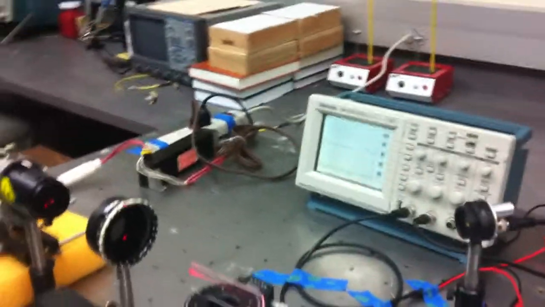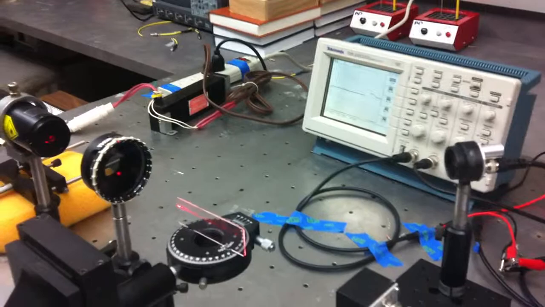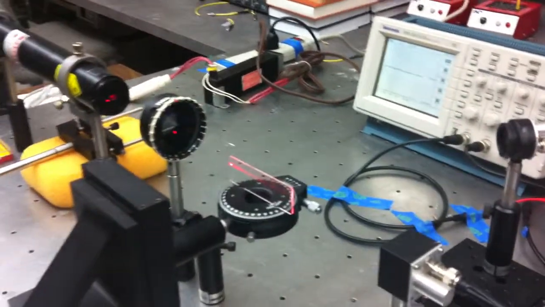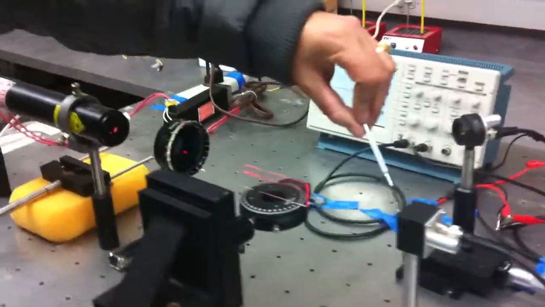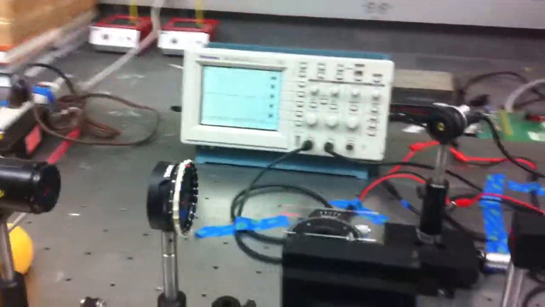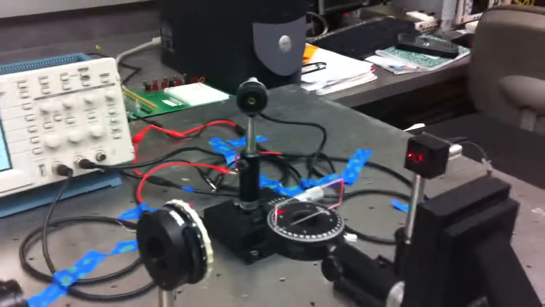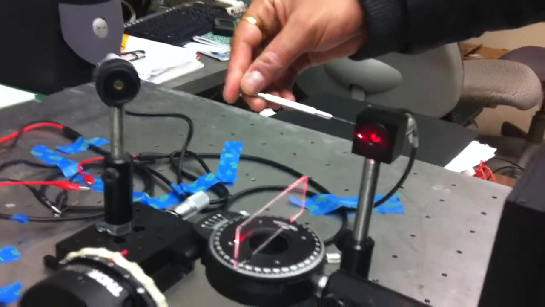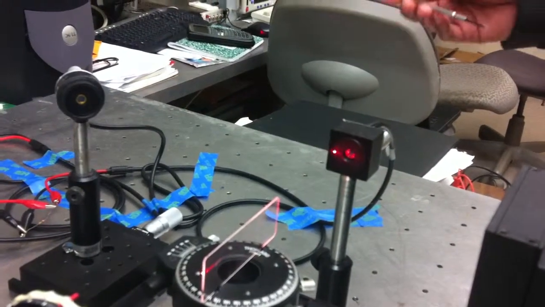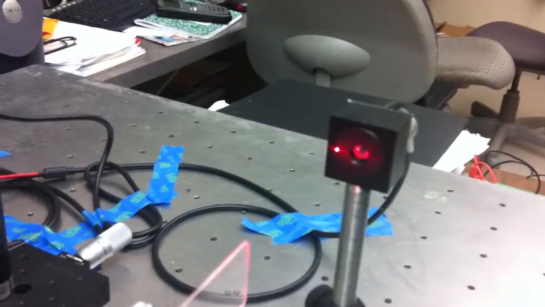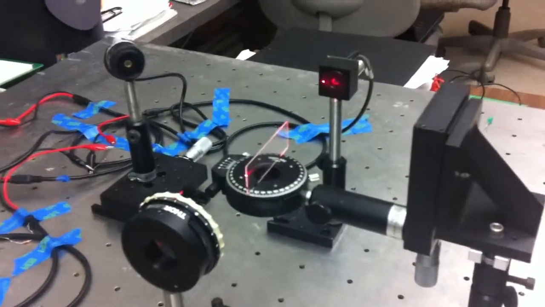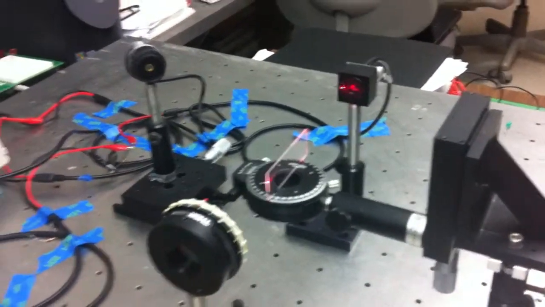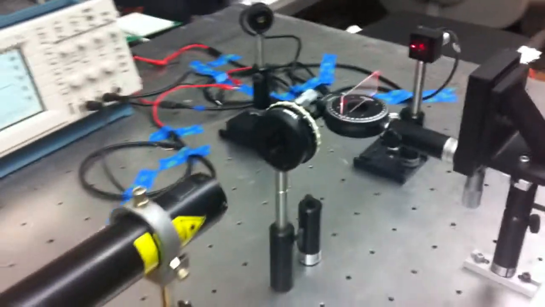Before we stop, we'll come and see the grazing incidence again. At the grazing incidence angle, let's take a closer look at the photodetector side. We have the reflected beam spot very bright. That also shows that for this case we have a high amount of power reflected and very small transmitted because of the grazing incidence phenomenon.